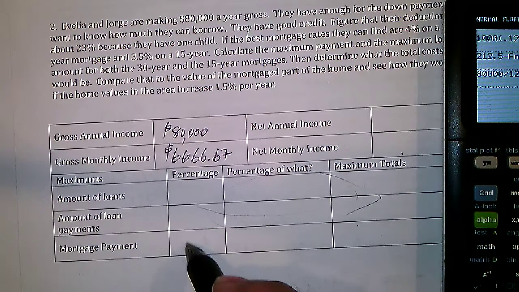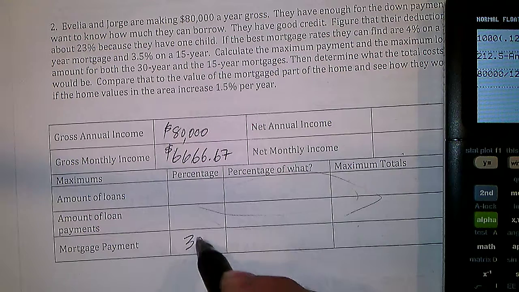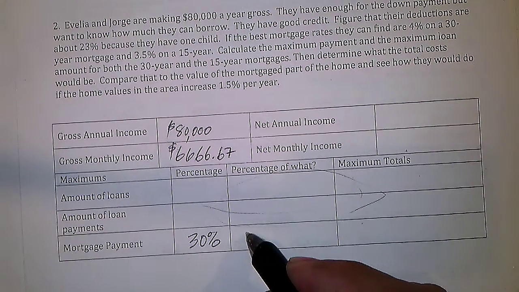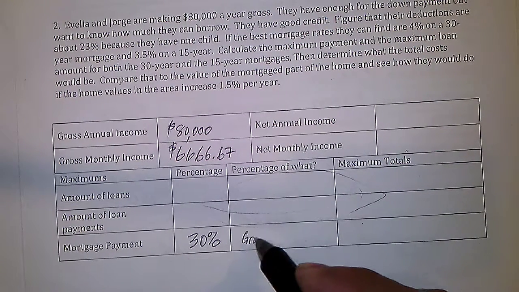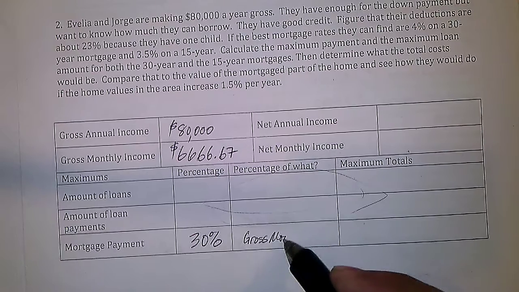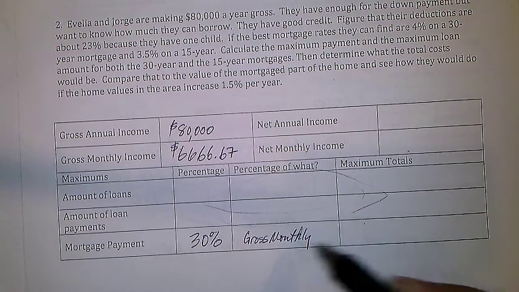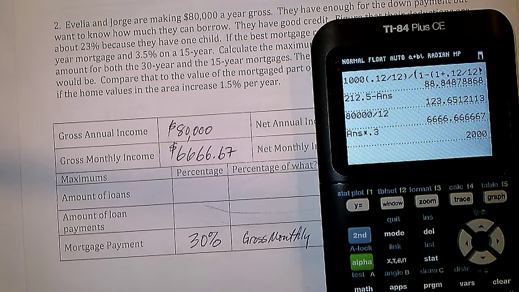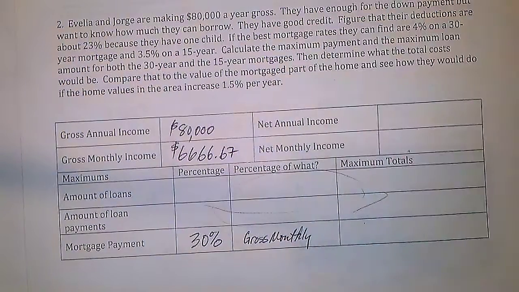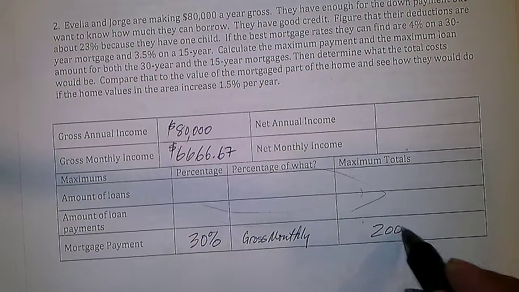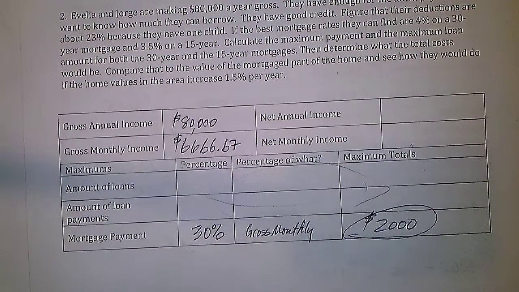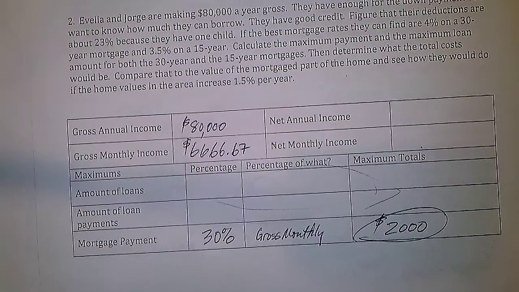And the mortgage payment can be 30% of the gross monthly, which is $2,000. So the payments can be $2,000 on their mortgage.